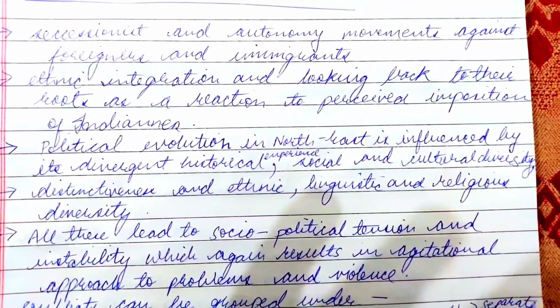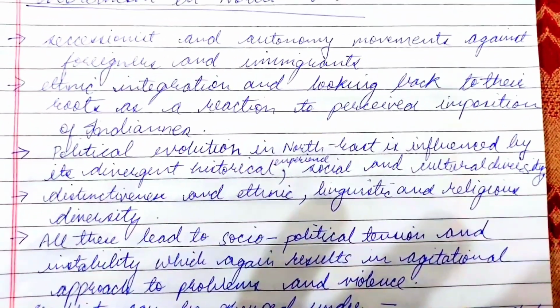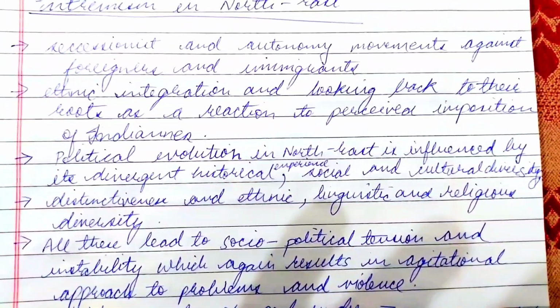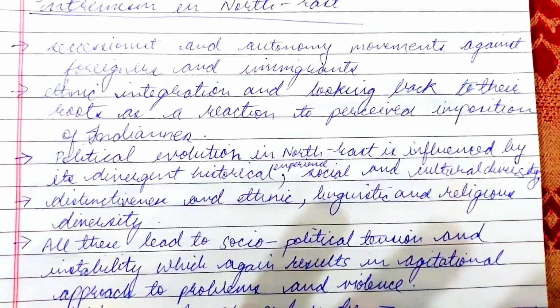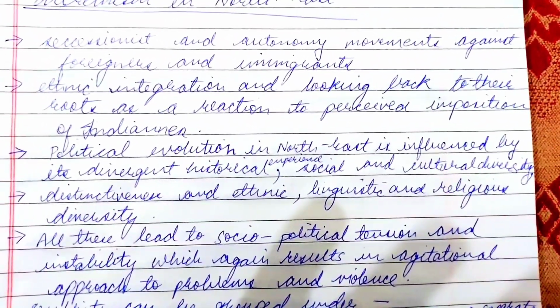They did not want integration and Indianization. They wanted their ethnic identity, and they looked back to their roots, and as a reaction it was perceived that they don't want Indianization.